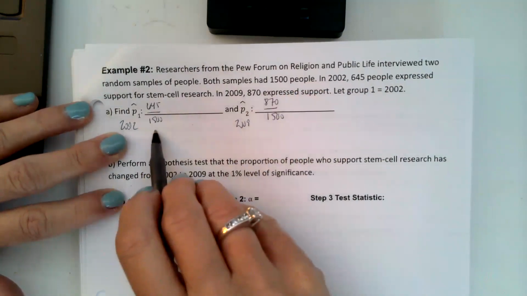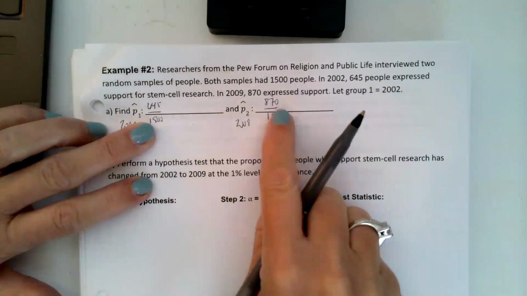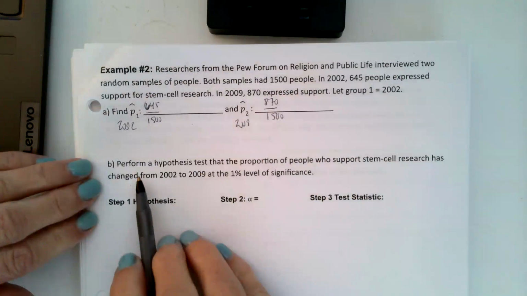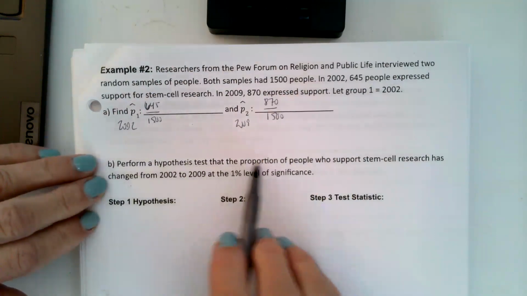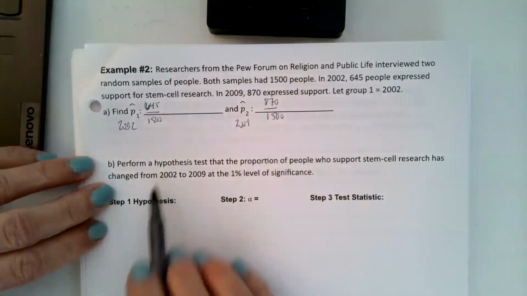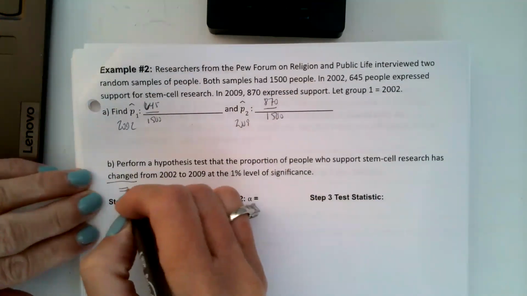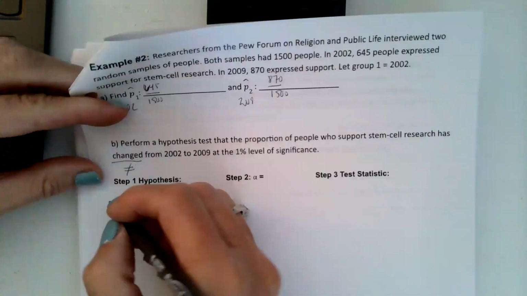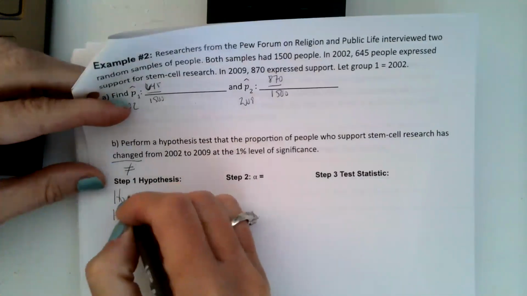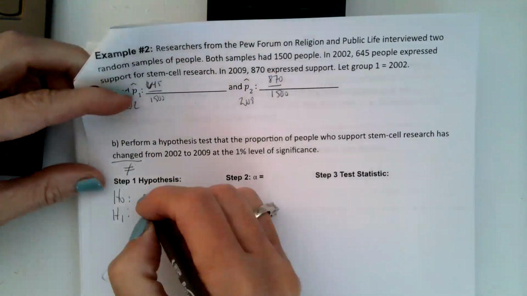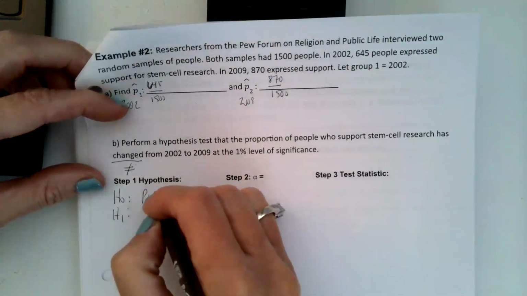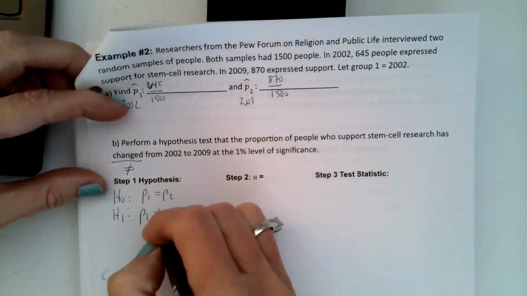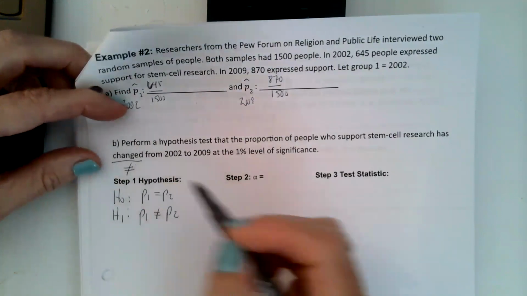Okay. Because they're both out of 1,500 and the X went up, it looks like support has increased, but let's see what they want us to test. Perform a hypothesis test that the proportion of people who support stem cell research has changed. So the word change tells us that we're going to do a not equal to, a two-tailed test. So the hypotheses are H0 and H1 or HA. H0: proportion 1 is equal to proportion 2. And H1: proportion 1 is not equal to proportion 2, because it said it has changed.